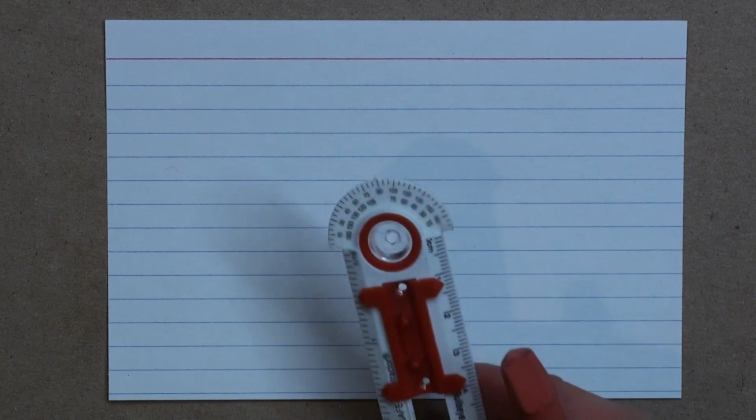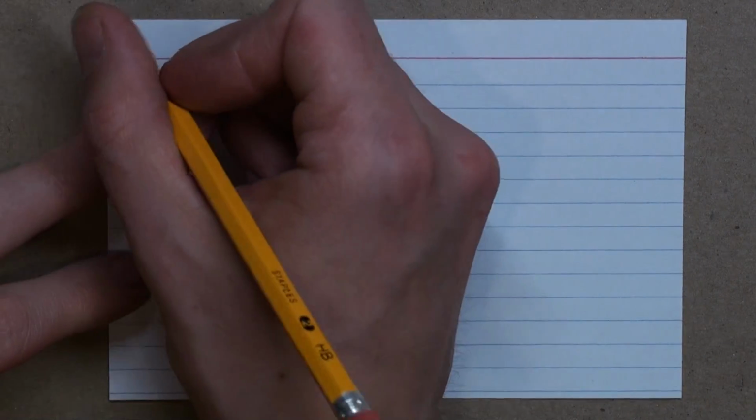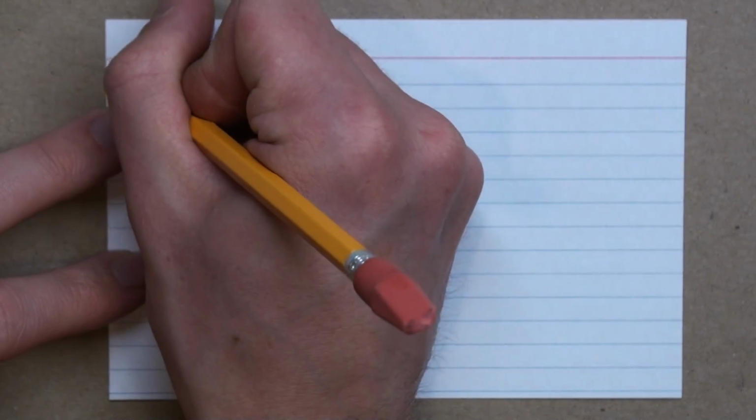What you need to know about them. Let me just sharpen my pencil. Now you're going to need your compass for this. So let's see. Construct a bisector of a given angle. So let's put that down.